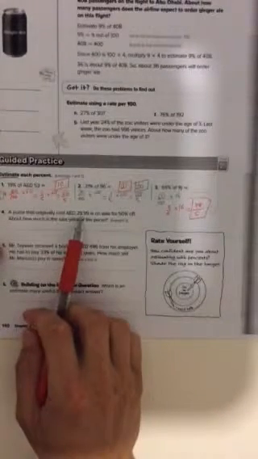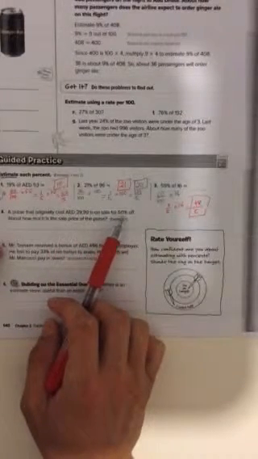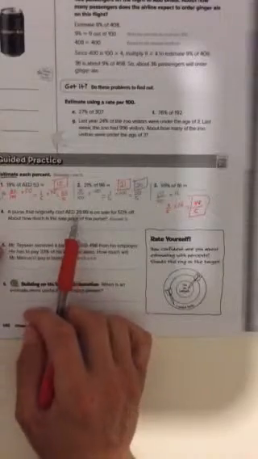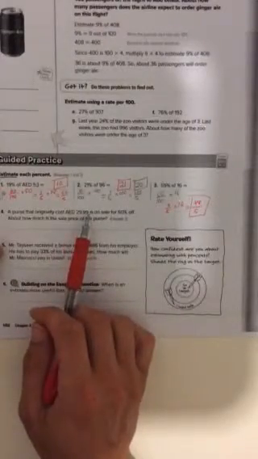A purse that originally cost 29.99 AED is on sale for 50% off. About how much is the sale price of the purse? Okay, well, let's round that to 30.